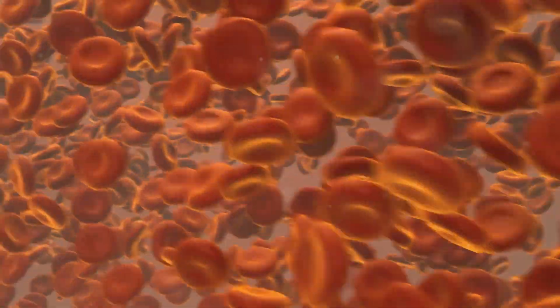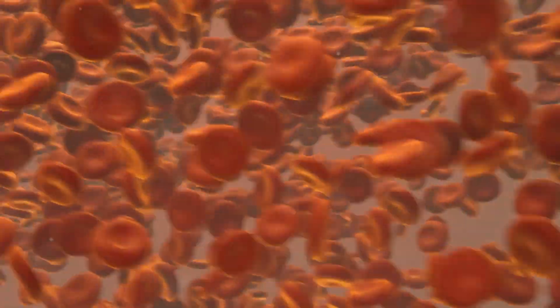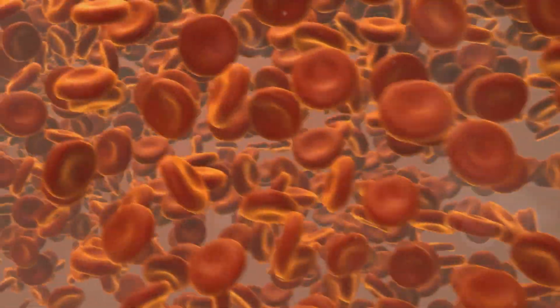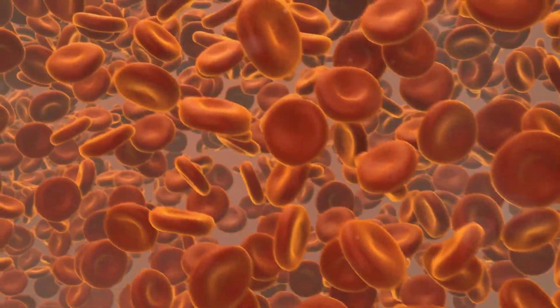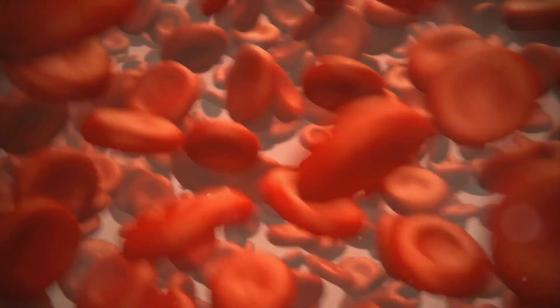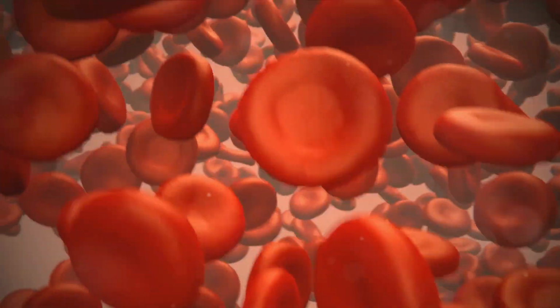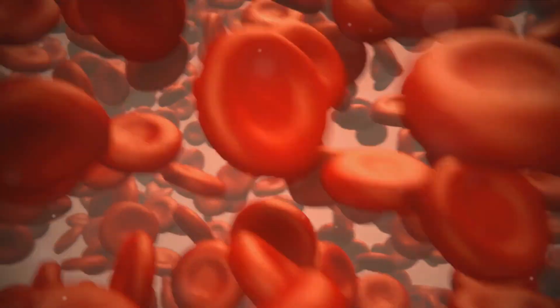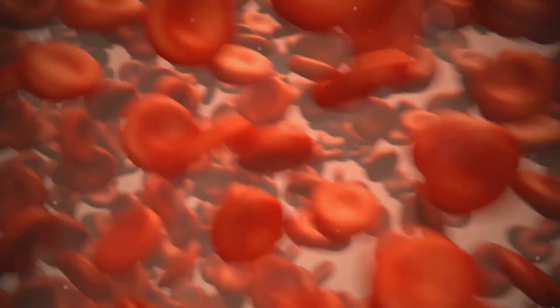Imagine your body as a bustling city, with red blood cells as the vehicles carrying precious cargo, oxygen, to every corner. Now picture some of these vehicles suddenly changing shape, becoming crescent-shaped and rigid. This is the essence of sickle cell disease, a genetic condition that affects millions worldwide. Have you ever wondered what causes sickle cell disease? Well, today, we're delving deep into this genetic puzzle to uncover its mysteries.